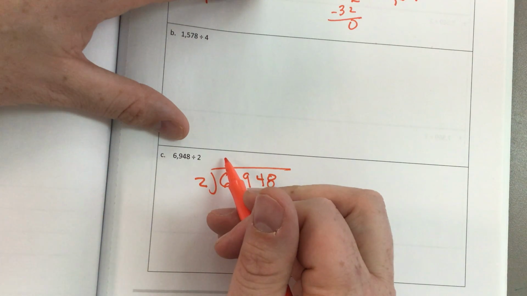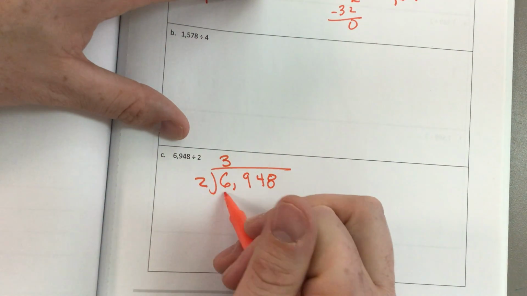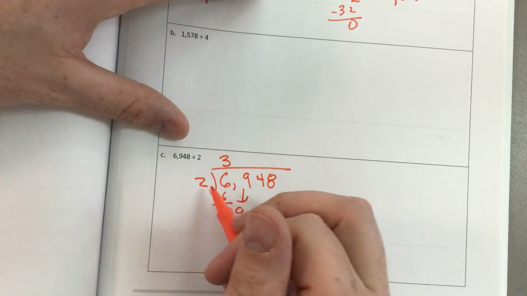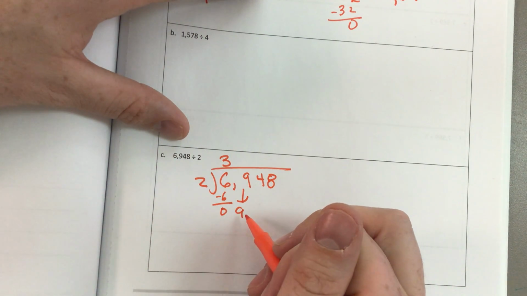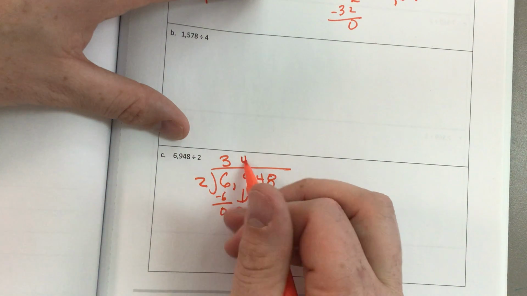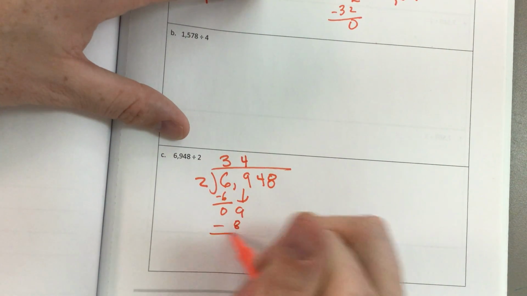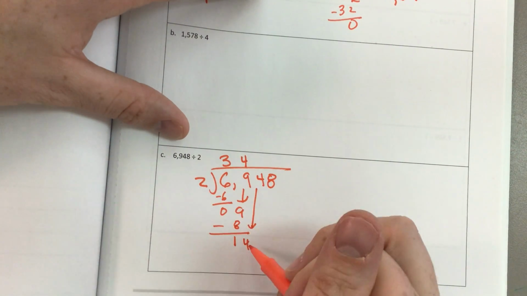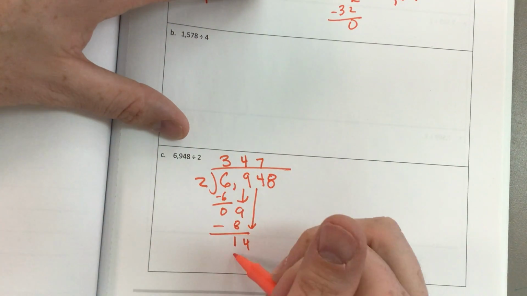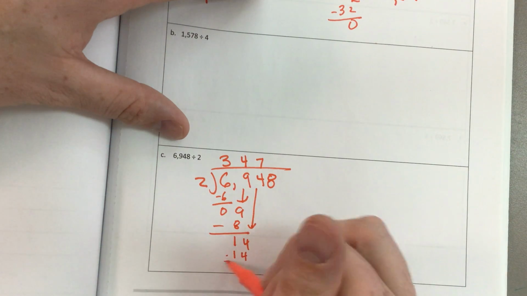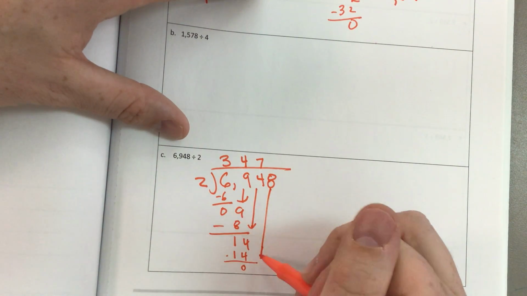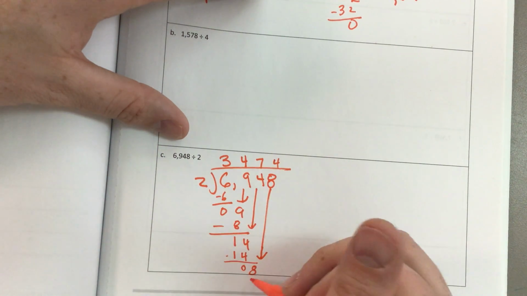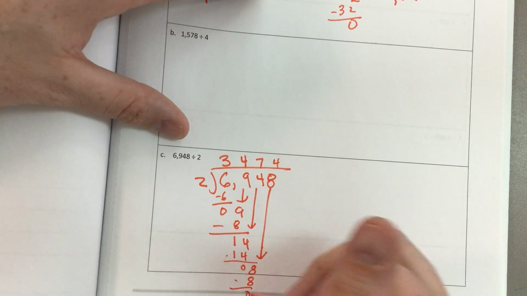I asked myself, how many times does 2 go into 6? In this case, it does go in 3 times. 2 times 3 is 6. 6 minus 6 is 0. Bring down the 9. How many times does 2 go into 9? Well, the closest I can get is 8, 2 times 4. So 9 minus 8 equals 1. Bring down the 4. 2 goes into 14 7 times, giving us 0. Bring down the 8. 2 goes into 8 4 times. 8 minus 8 equals 0.